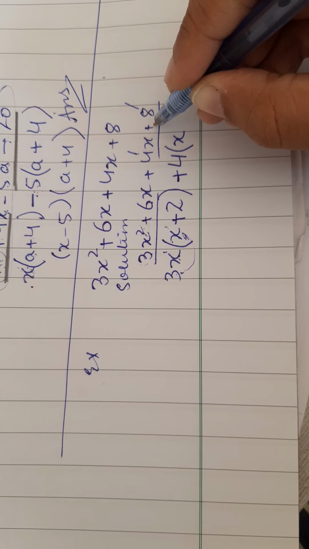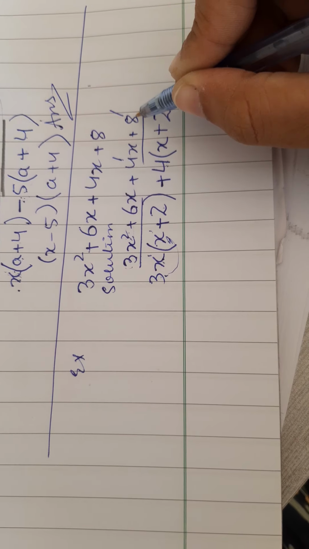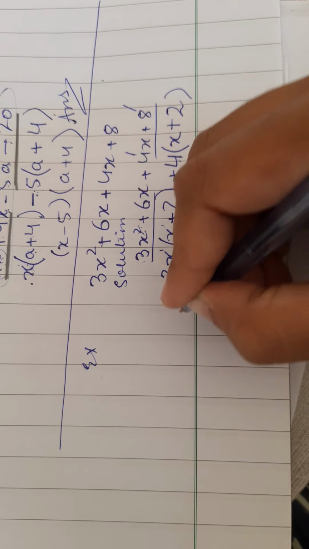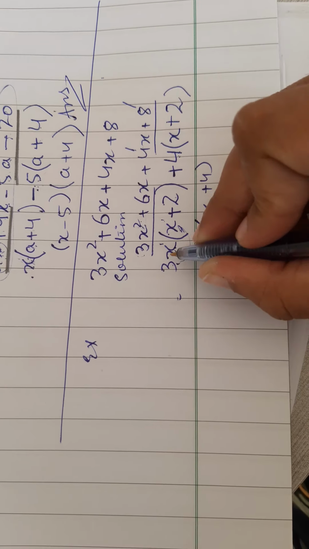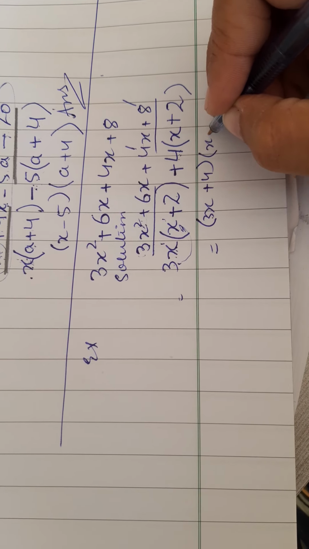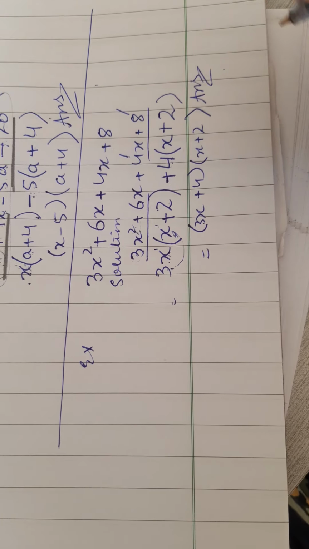So plus plus, I want plus. 4 will multiply with 2, I can get 8. So my factors will be 3x plus 4 and x plus 2. These will be the answers.